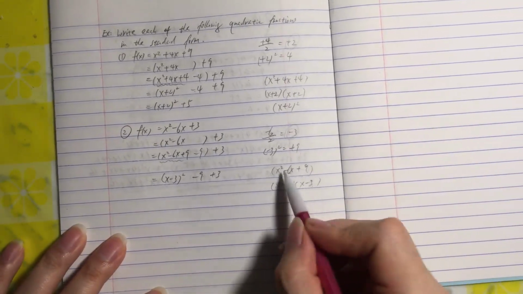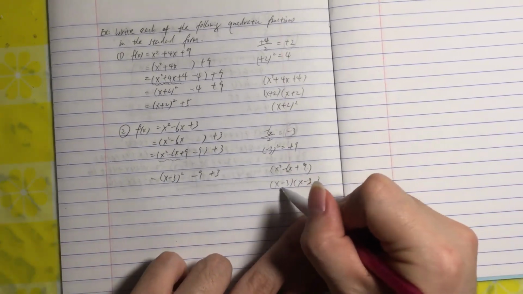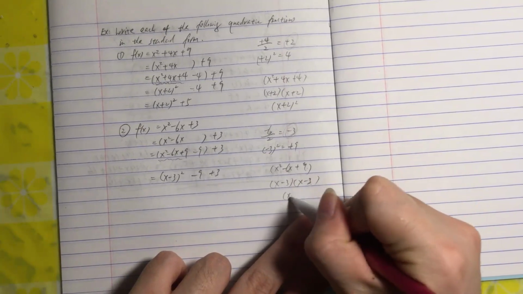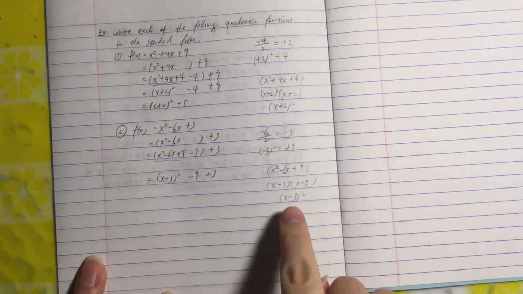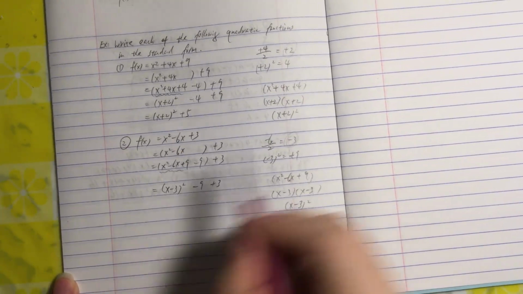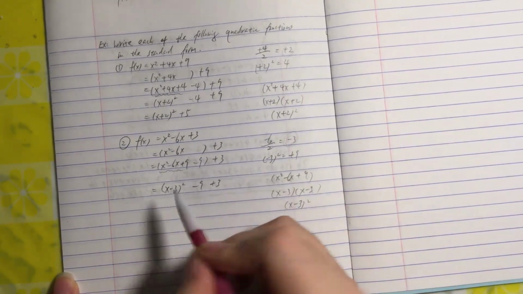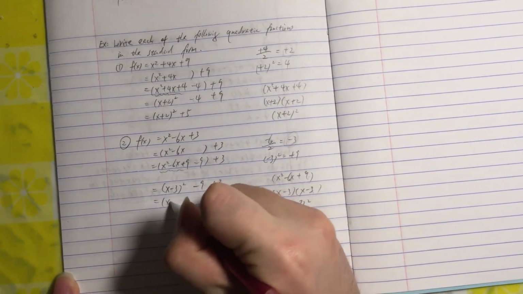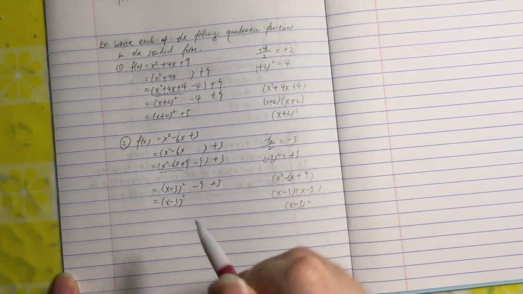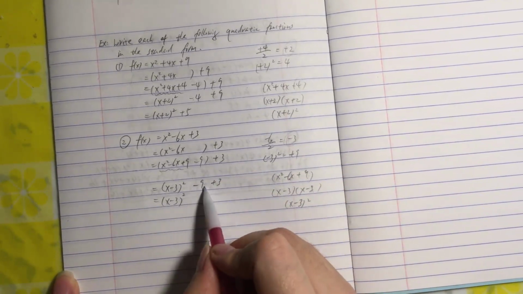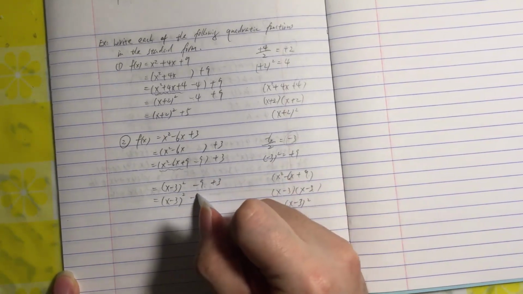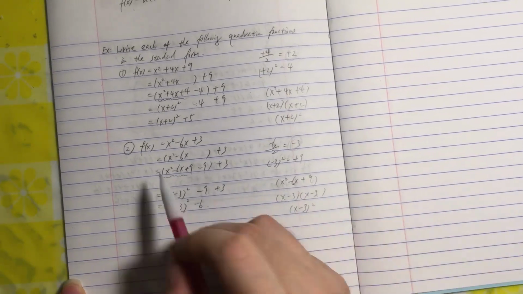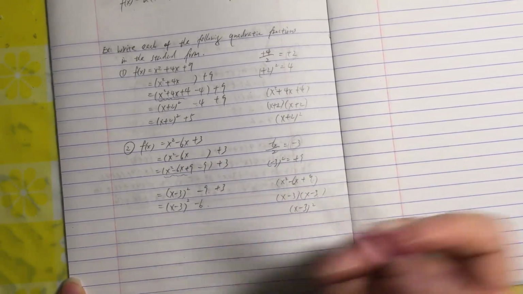So that's how we factor this trinomial. X minus 3 times x minus 3 is x minus 3 squared. We get exactly the same answer. So we can use this number directly to make the perfect square here. Next, adding up, negative 9 plus 3 is negative 6. That's how we write this function in the standard form.